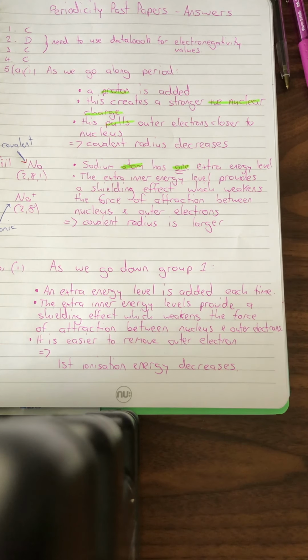Now this is the important part. Because it's ionization energy, you remember a definition, it's the energy required to remove 1 mole of electrons from 1 mole of atoms in the gaseous state. You have to say whether it's easier or harder. So because it's further away and because there's a weaker force of attraction between the nucleus and outer electrons, it's easier to remove the outer electrons. So the first ionization energy decreases.